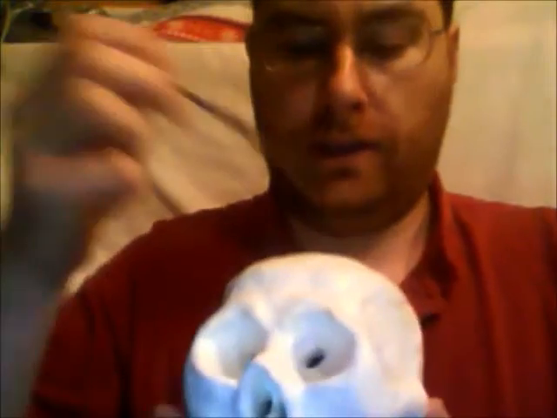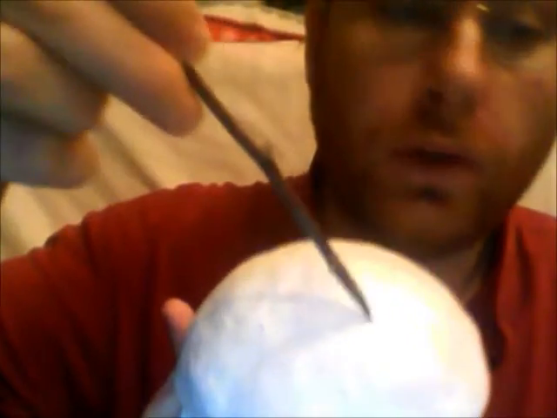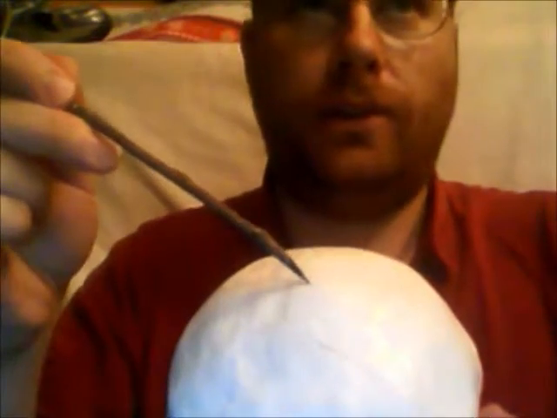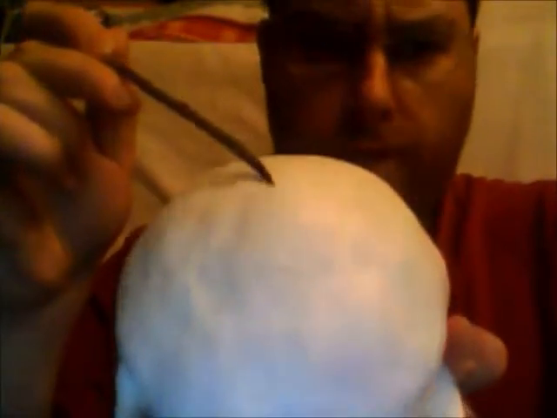Then we have the coronal suture, which goes along the top. As you can see, my wife's skull even has the different sutures involved. So here's the coronal suture. We have the sagittal suture, which goes along the top. You can see that up close. Isn't that pretty?